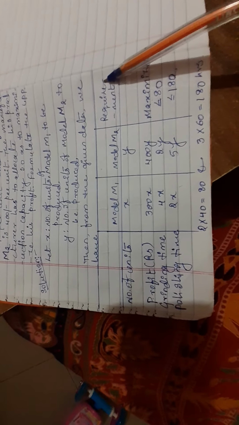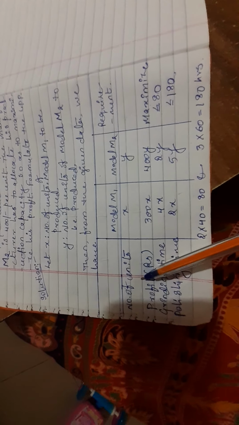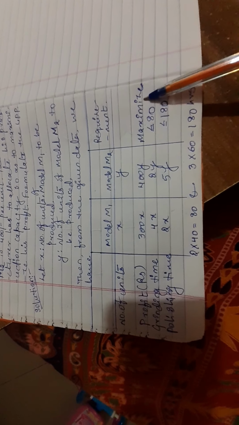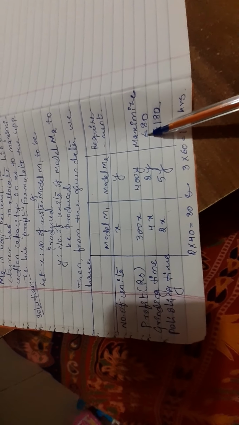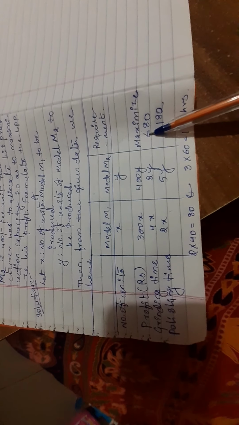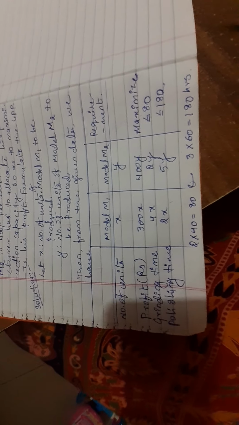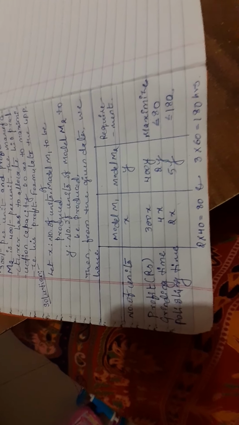Here, because of the profit, I have written maximize. Maximum means less than or equal to. For example, maximum 80 indicates it is equal to 80 or less than 80 but not more than 80.